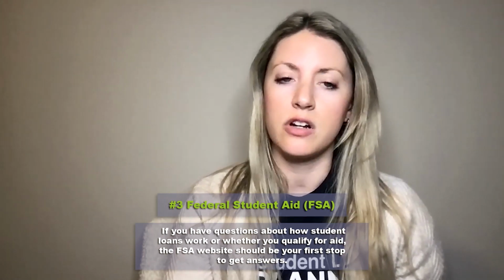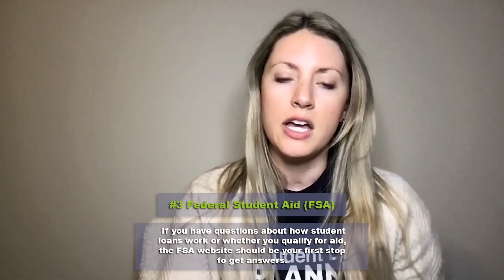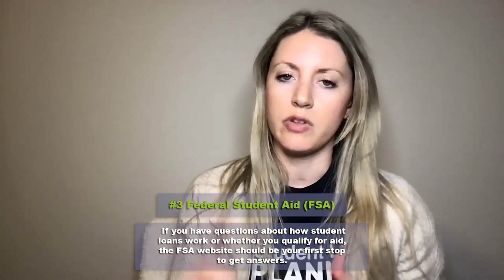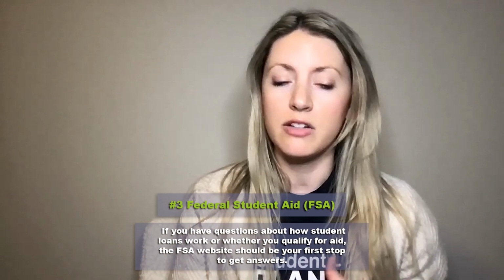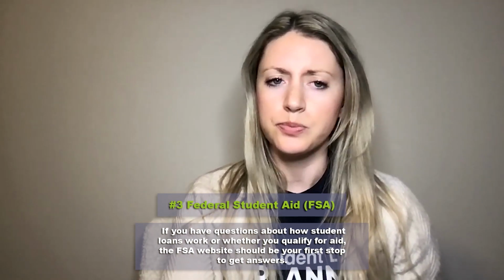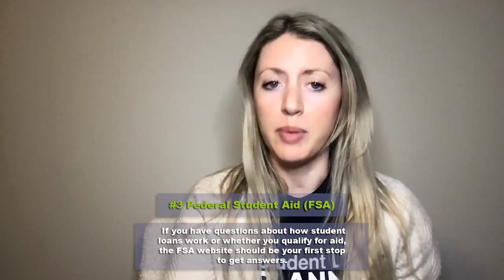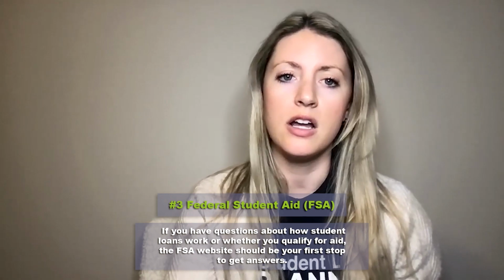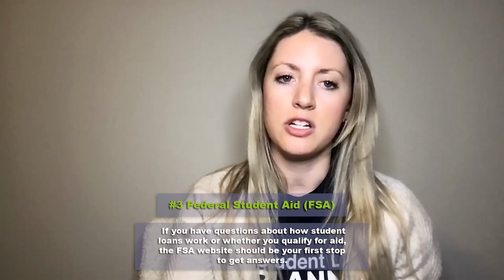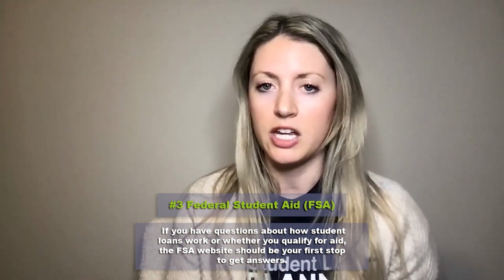FAFSA is housed on studentaid.gov. And you'll also find the process of applying or receiving financial aid on studentaid.gov. The repayment plan information is there, loan forgiveness application. So that's where the employment certification form is housed. You can do a lot on studentaid.gov. I tell folks that that's kind of the hub of all things federal student loans. So that's a great resource, studentaid.gov.